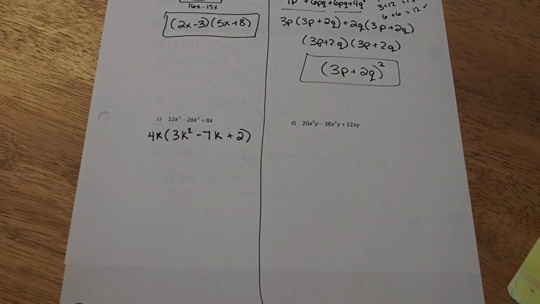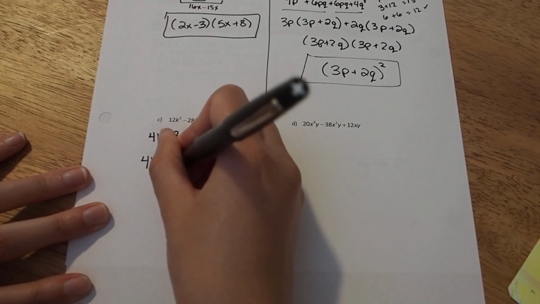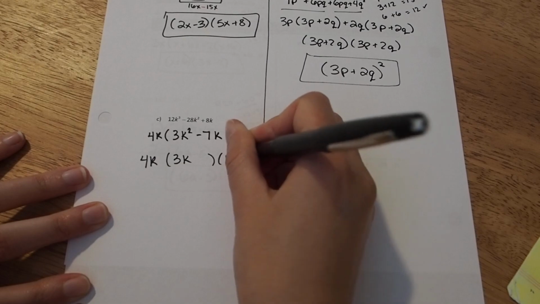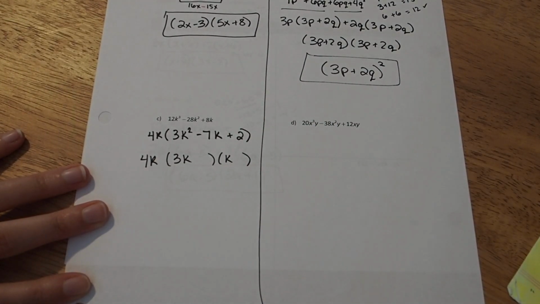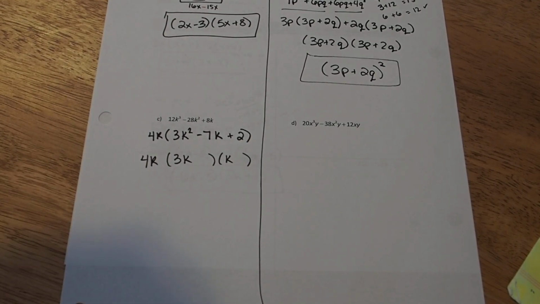Okay, so I'm going to try my trial and error here. Keep your 4k on the outside. And then the only way to break down 3k squared is with 3k and 1k. So I'll have 3k and k as the beginnings. And the only way to make 2 is 2 and 1. So we're going to try each of these.